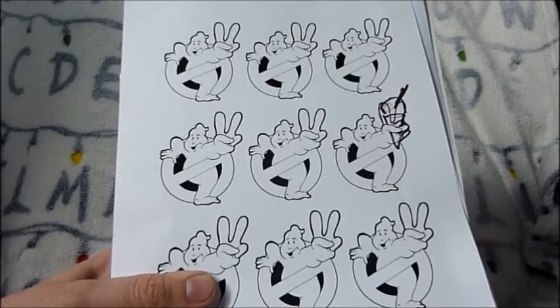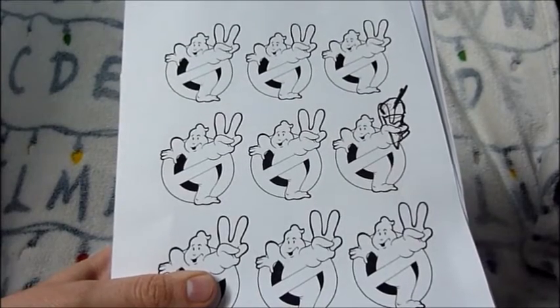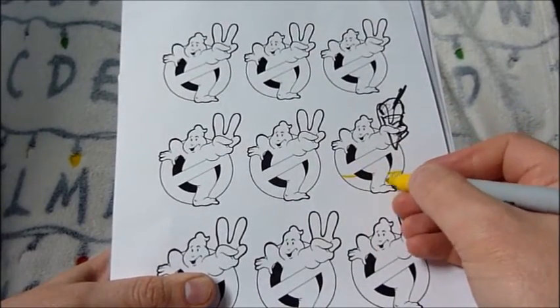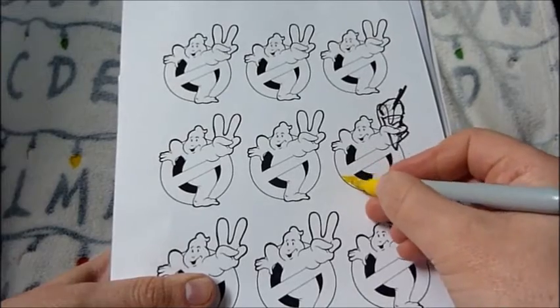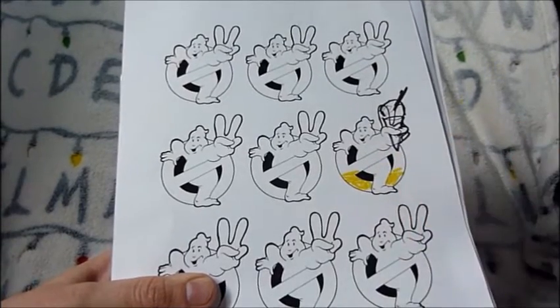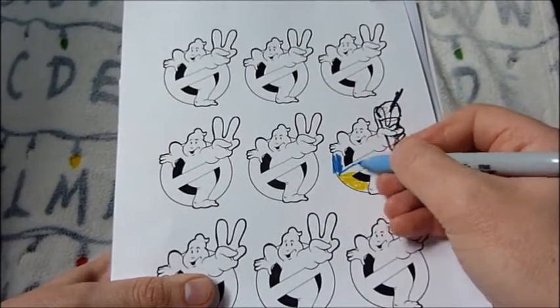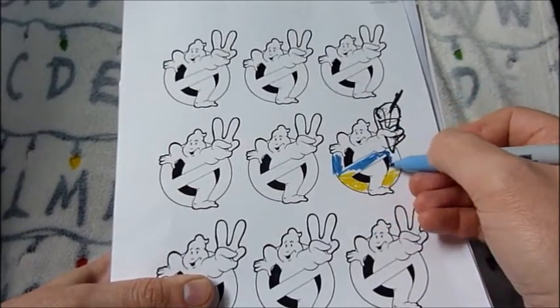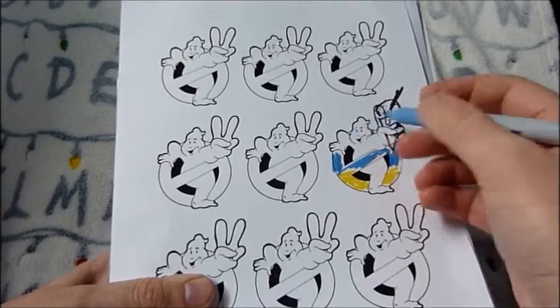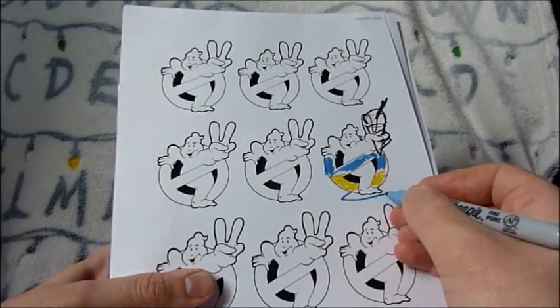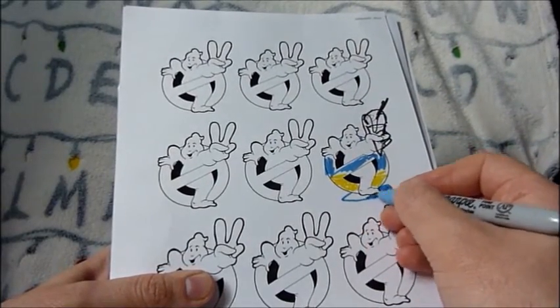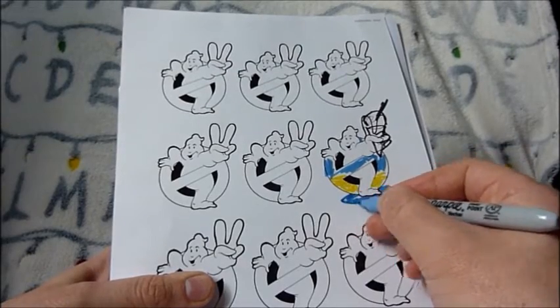And then I changed the colour of this. So we had the bottom yellow for sand, and then I coloured the rest up here blue for sky, and then I also added a tiny bit at the bottom as if he's just dipping his feet in the ocean.